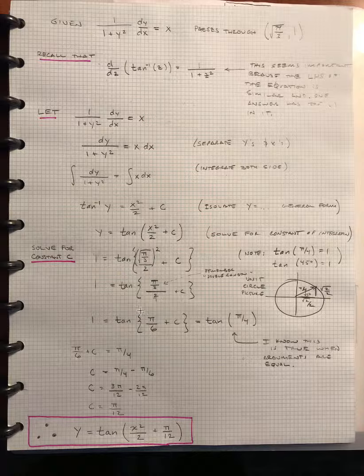And so we're going to set pi over 6 plus c equal to pi over 4. Okay, and that's where we get this line right here. And we're just going to solve for c. And c ends up being equal to pi over 12. And so, therefore, that's what the 3 dots are for right here. Therefore, your solution to your differential equation, which we were originally given up here, is going to be y is equal to tan of x squared divided by 2 plus pi over 12.